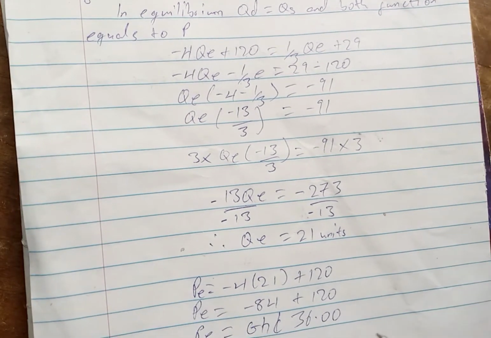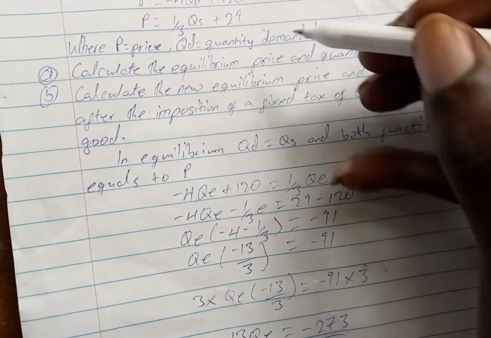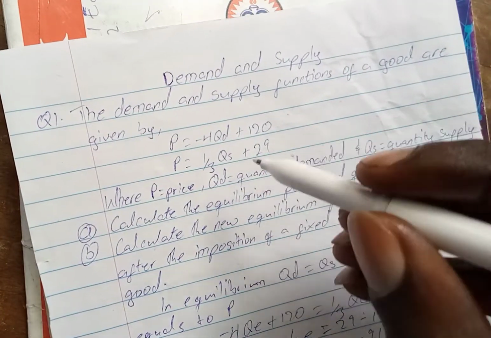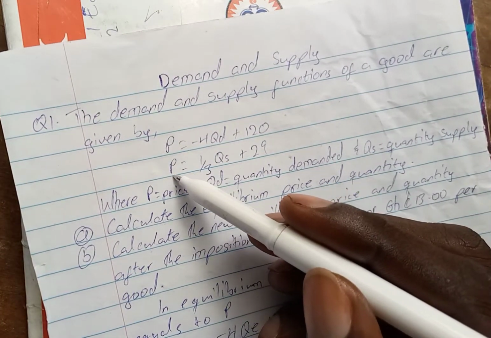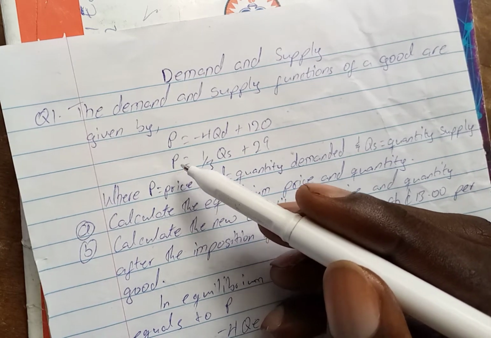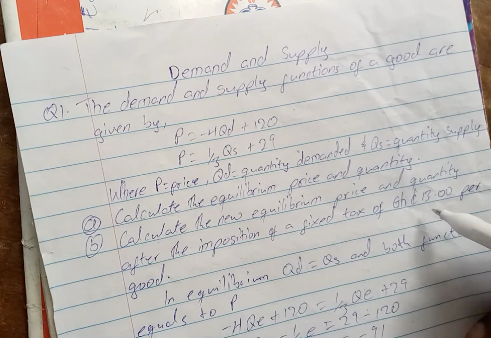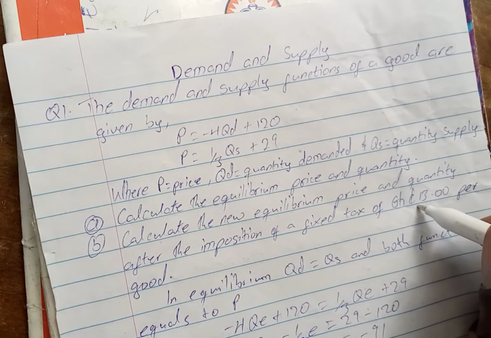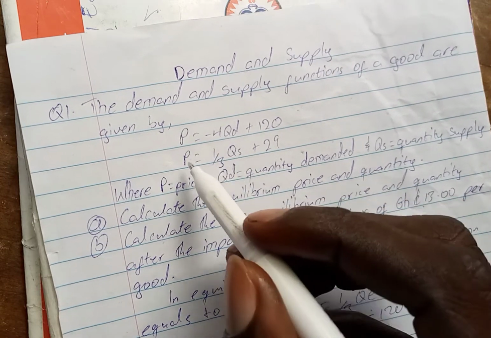So the price the supplier will get after the sale of goods will be the price minus 13, because he will subtract the tax from the price.